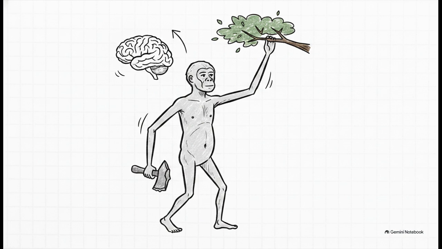On one hand, you have more advanced human-like features, like a larger brain, around 600 to 750 cubic centimeters, and a jaw that didn't jut out quite as much as older ancestors. But on the other hand, it held on to older hominin traits, like long arms that were still perfectly suited for climbing trees. Evolution definitely doesn't happen all at once.